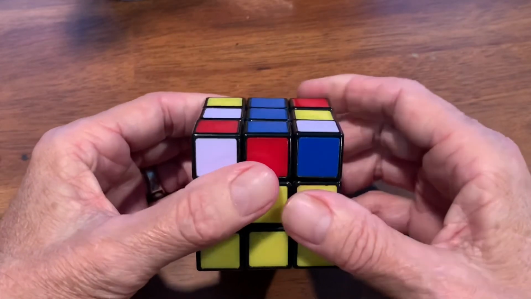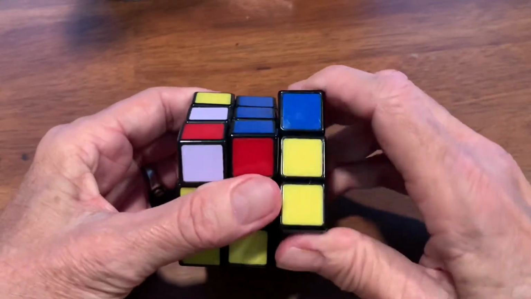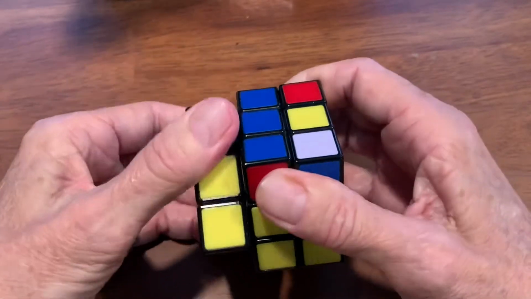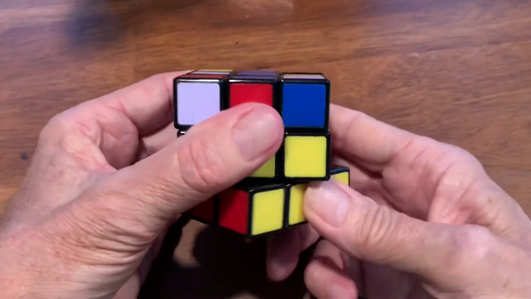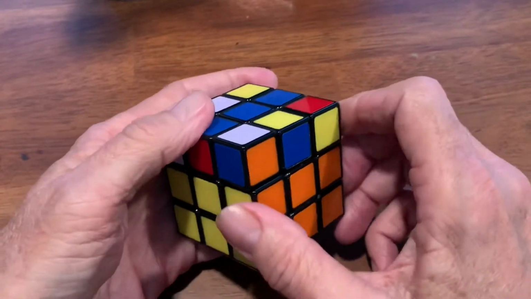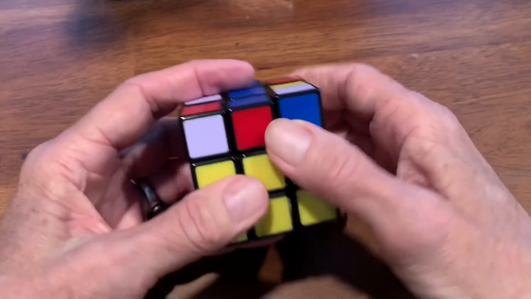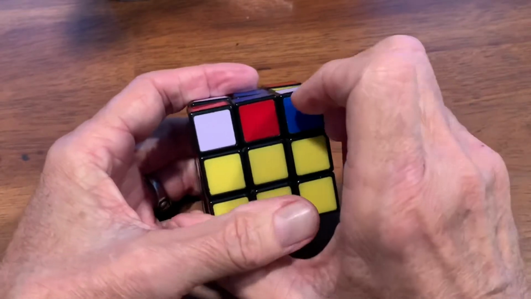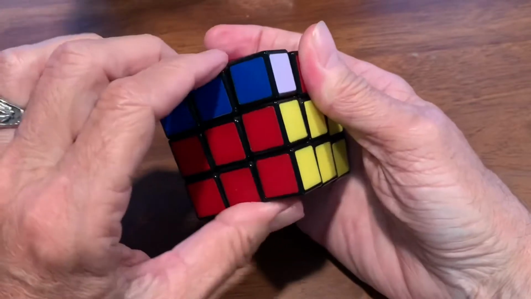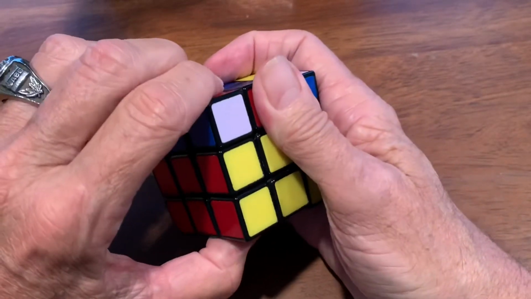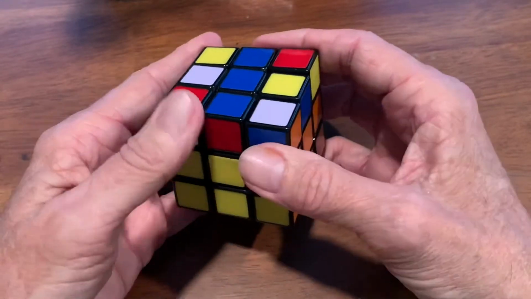The names of the sides: this would be the front side, the right side, the left side, the up side, and the down side. The sides will either move clockwise or counterclockwise. However, when we're solving the cube, I won't say clockwise or counterclockwise.